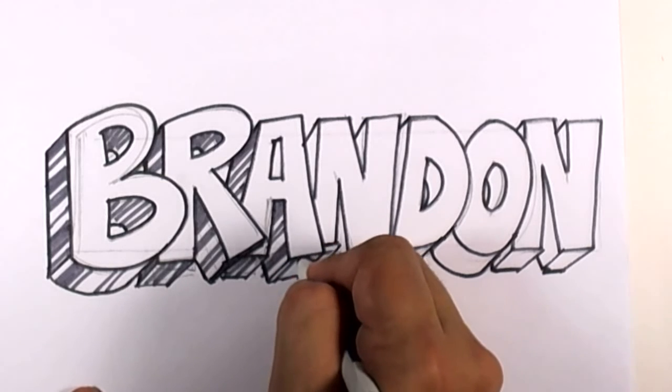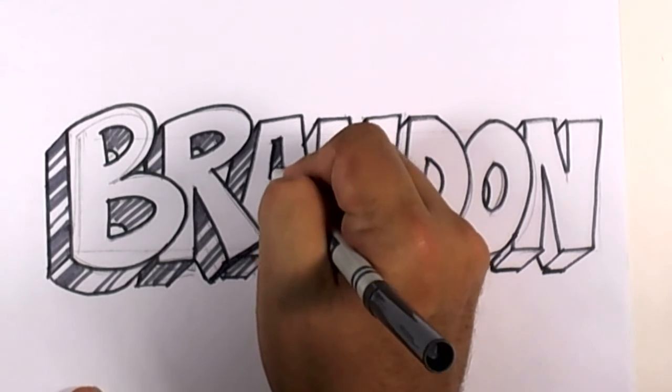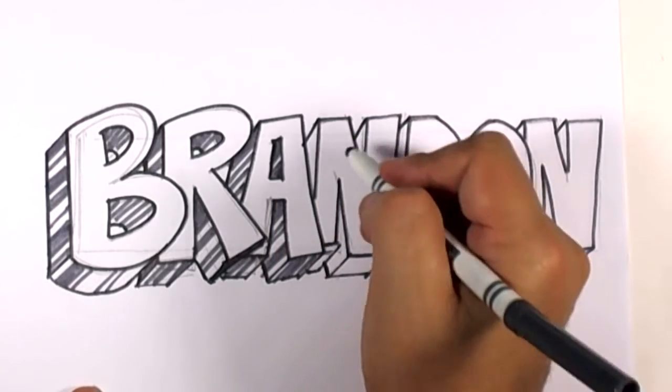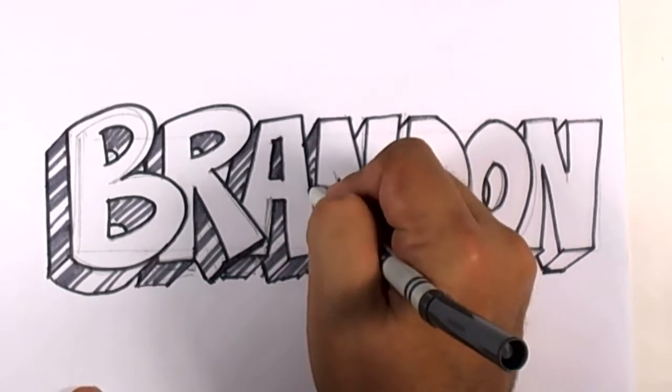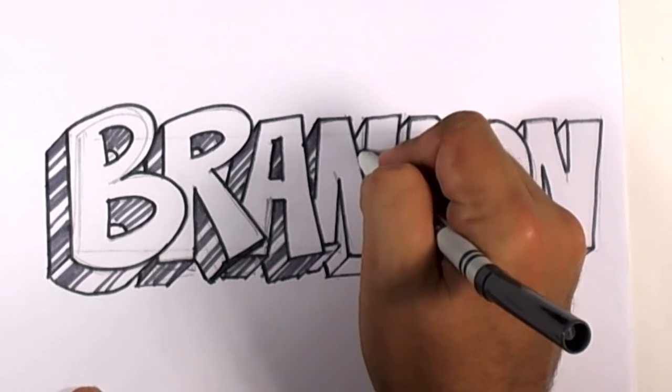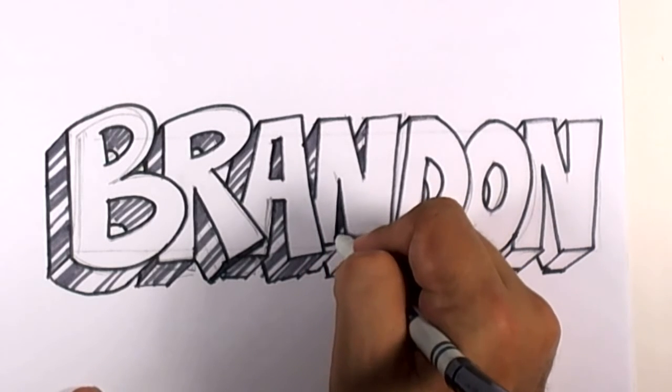So I don't really have this planned out as I'm going. I'm just alternating between thick areas and thin areas. But I am trying to make it dark down in these deep recesses here, right there in the end.